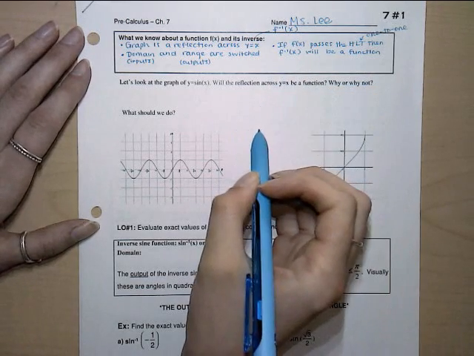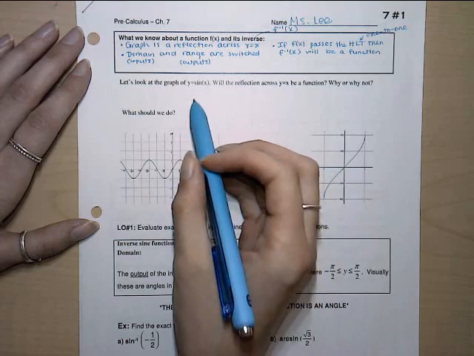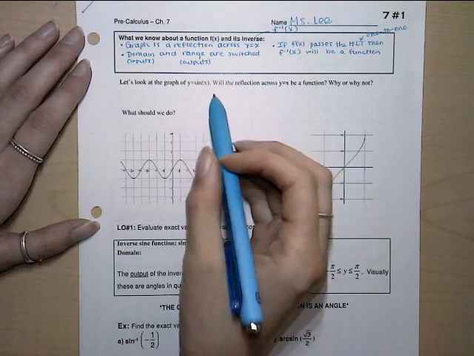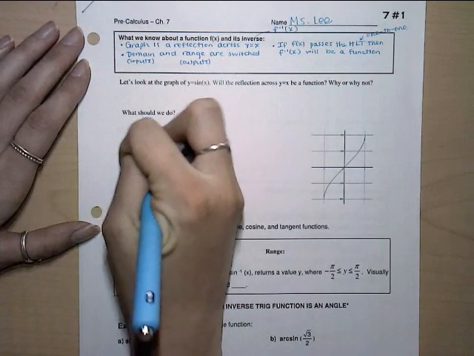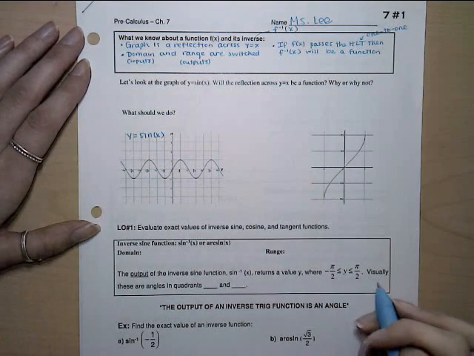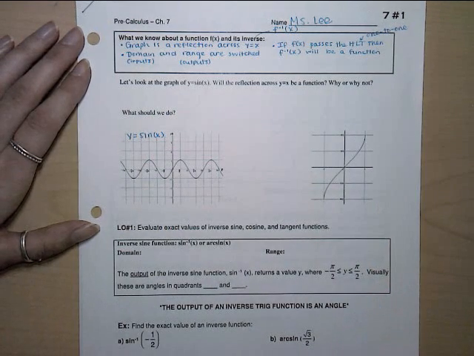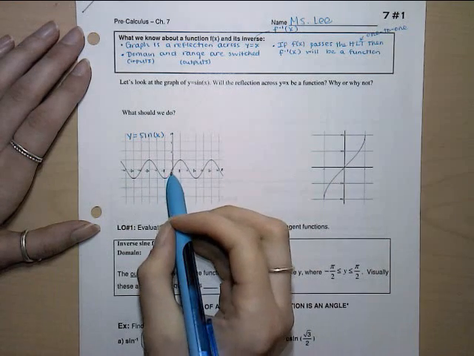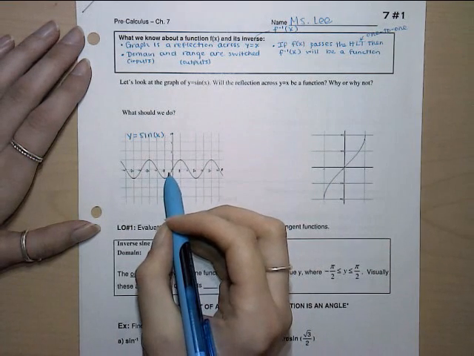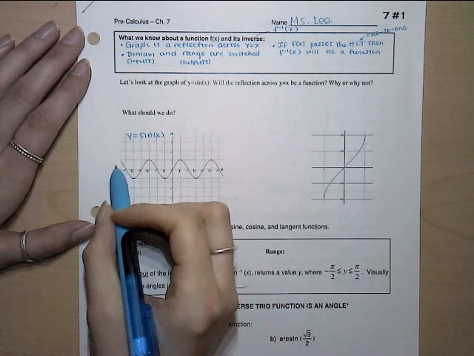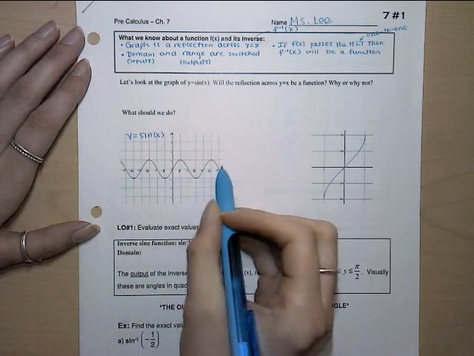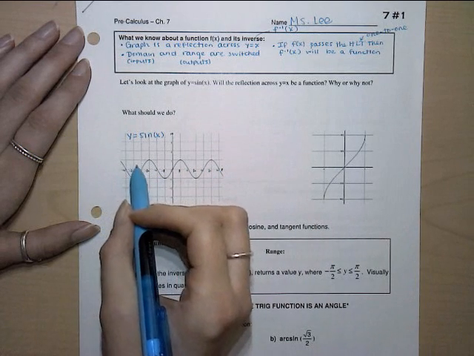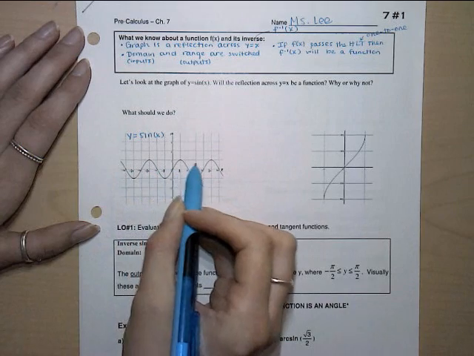So we're going to start with sine of x and its inverse function. We're going to look at the graph of sine of x, which is right here. And I want to know, will the reflection across the line y equals x be a function? Why or why not? Well, as you can see, sine of x fails the horizontal line test because the horizontal line is intersecting it more than once.